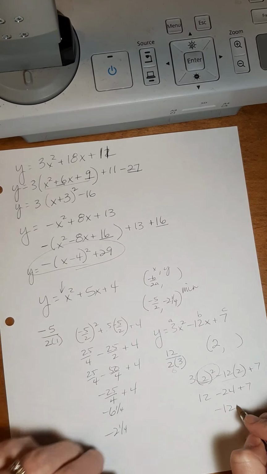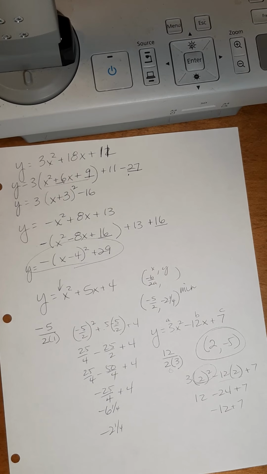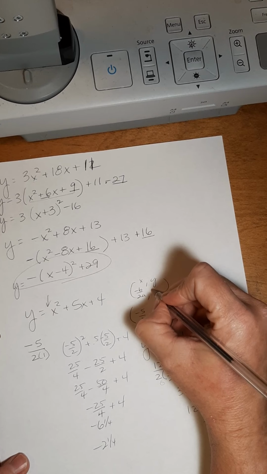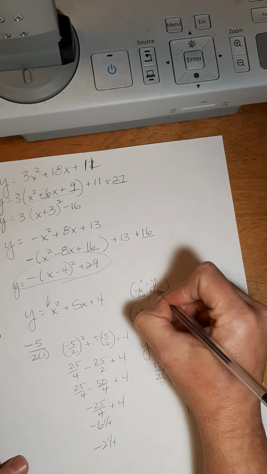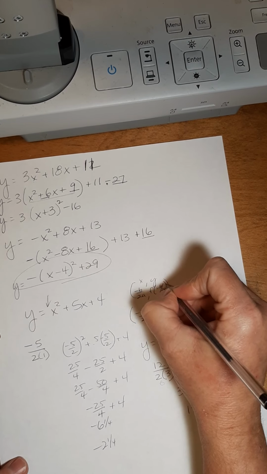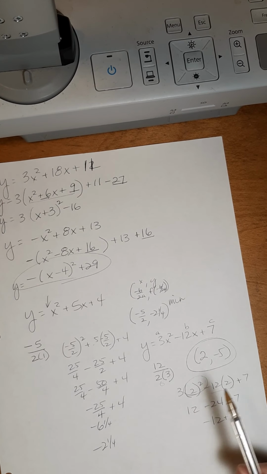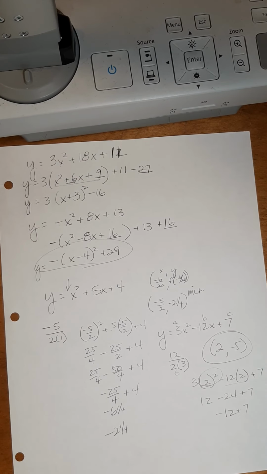So that's the way you can find the vertex without even graphing it, by doing negative b over 2a. And then technically, if you ever see it, it looks like this, but that just means plug this in to your equation for x. And there you go.